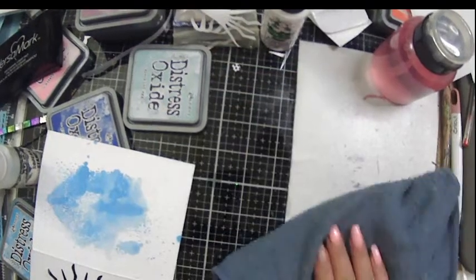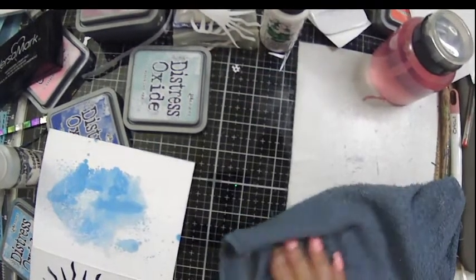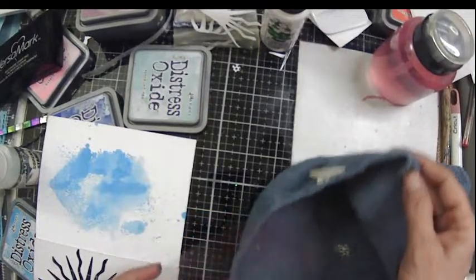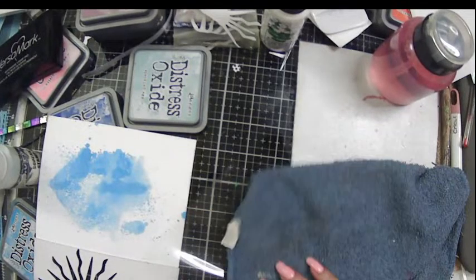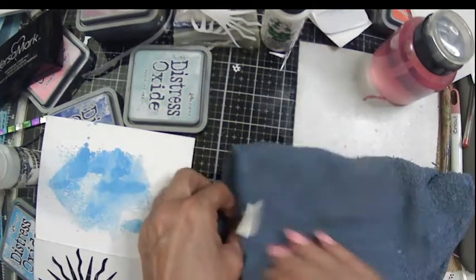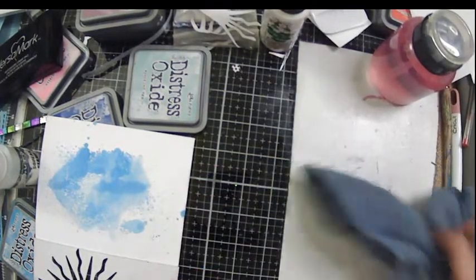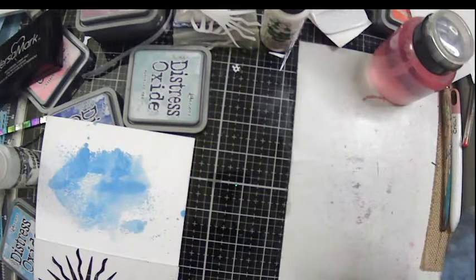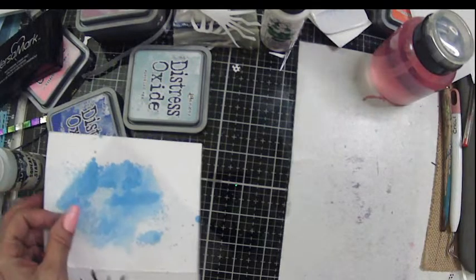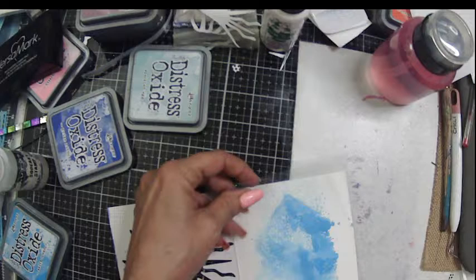Go like this. I hope it's not all scratched up and ugly looking. It is. Of course it is, Linda. I still got my fingerprints all over it. Let's see. No, I think that'll work.